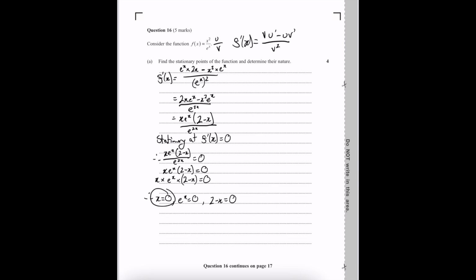x equals 0 is already solved for us, so that's great. e to the x equals 0 is no solution, because it never equals 0. There's no solutions for this equation. And 2 minus x equals 0 gives x equals 2. So that means that there are two stationary points for this graph, one at x equals 0 and one at x equals 2. Hope that makes sense.